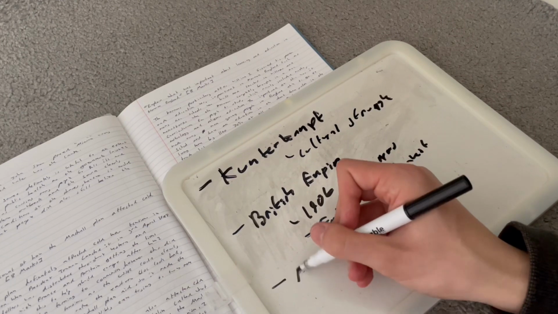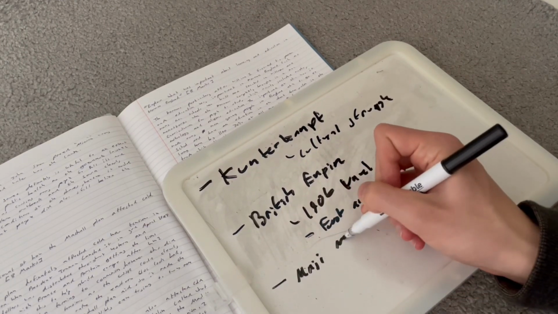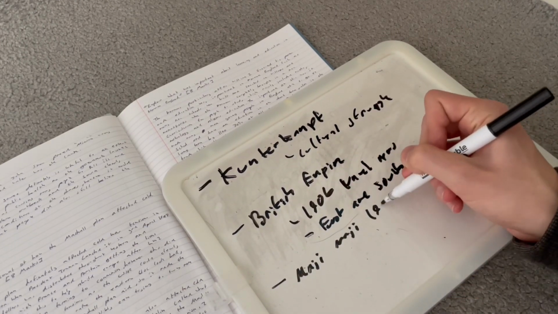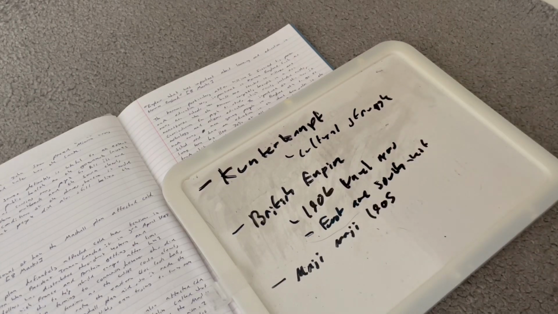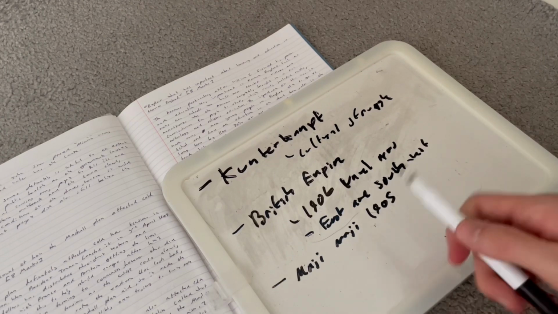Slightly going off topic here, we could talk about the Maji Maji Rebellion of 1905 in German East Africa. The Kaiser sent lots of money and material to that area. So it was another problem he faced.